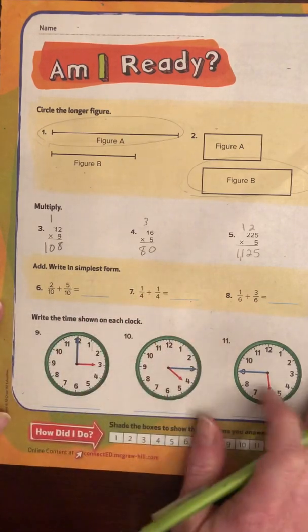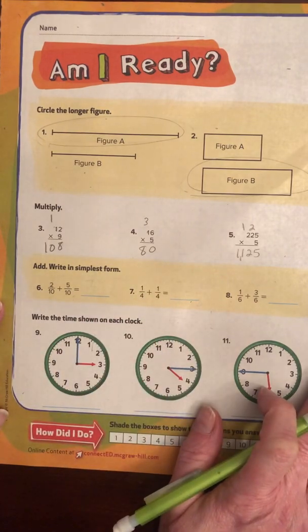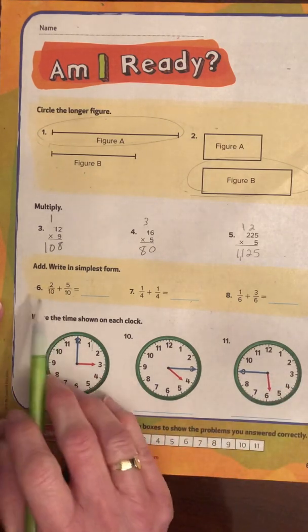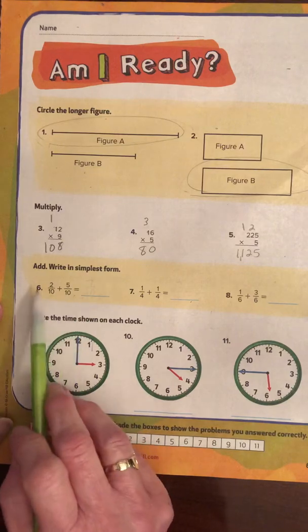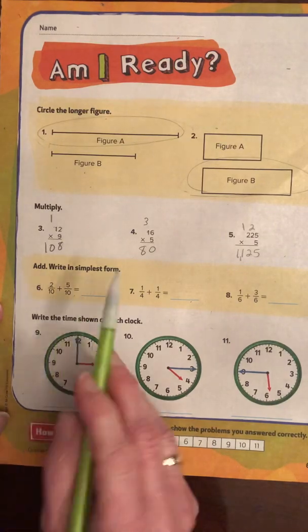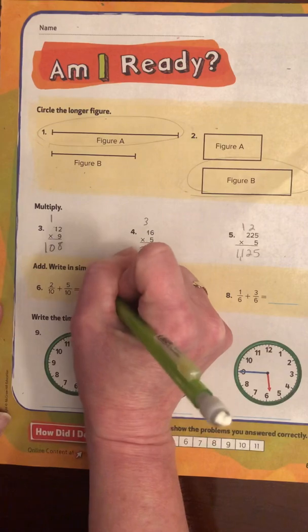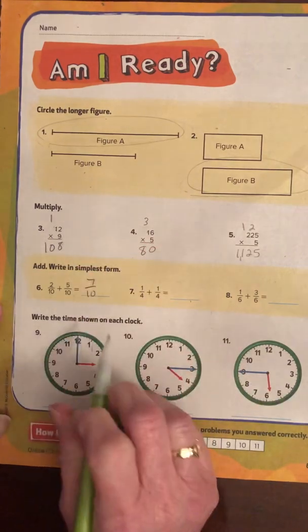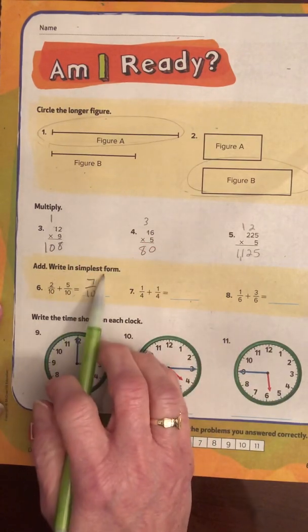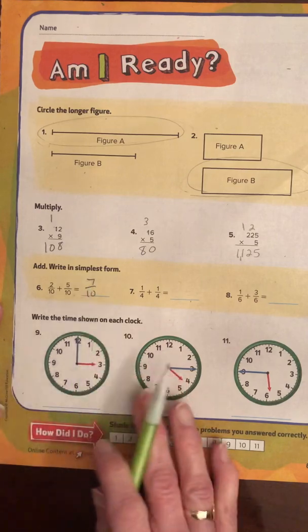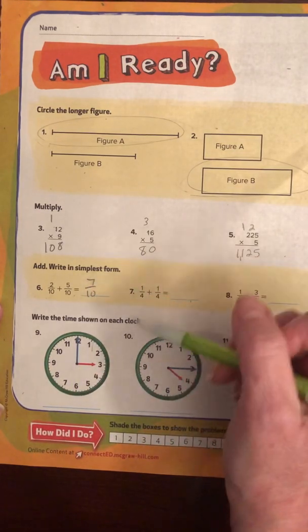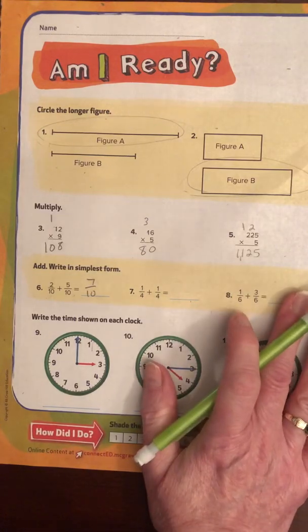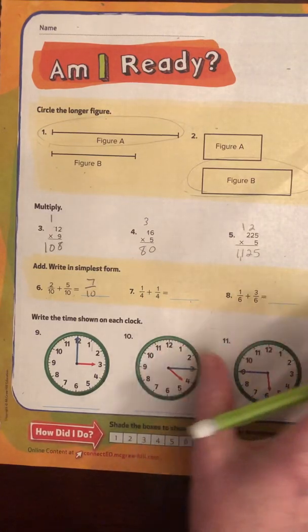Anyway, okay, now adding fractions, right? In order to add fractions, you have to have common denominators. So this number 6, they both have 10 in the denominator. So you just go across with the numerator. 2 plus 5 is 7 over 10. Now the directions say to write in simplest form. 7/10 is in simplest form because the only common factor they have is 1. Okay, that's how you determine simplest form, right?